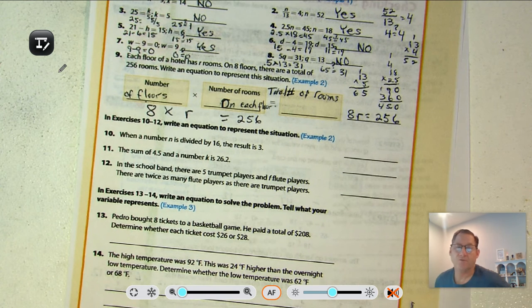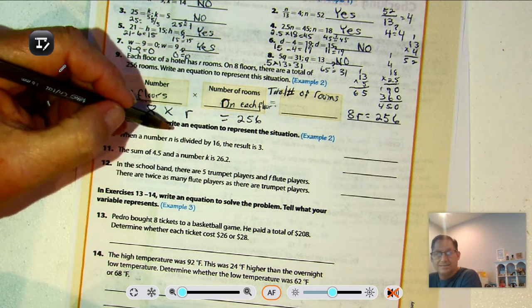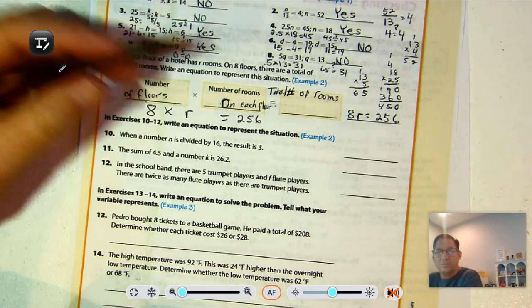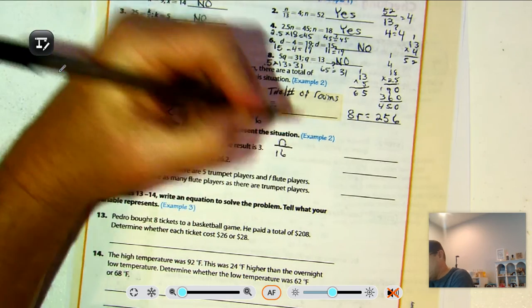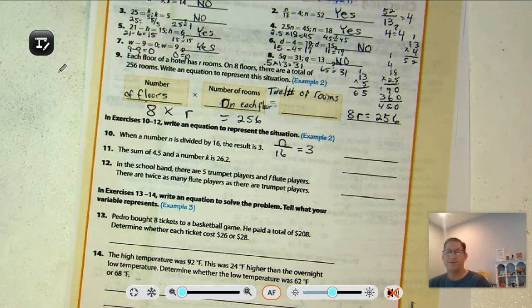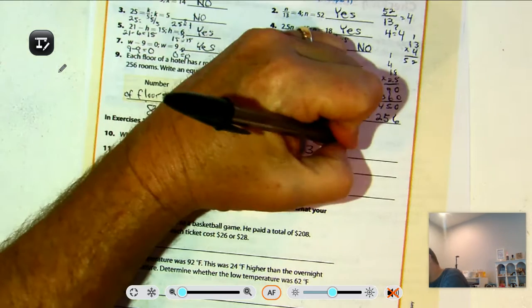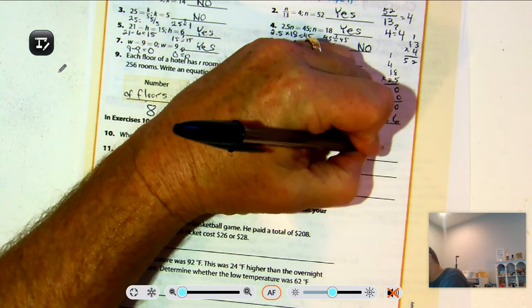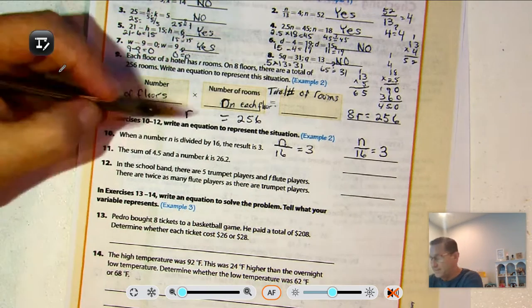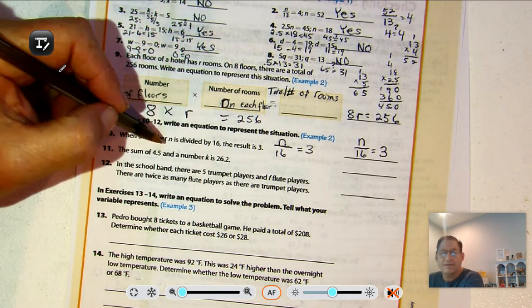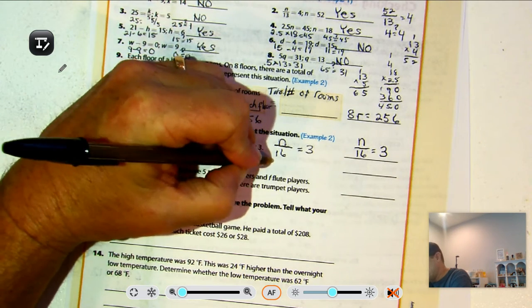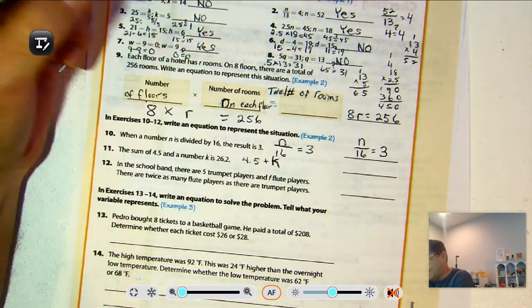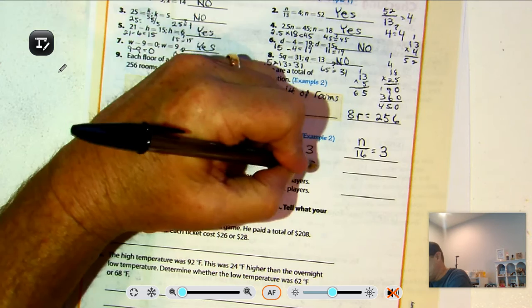In exercises 10 through 12, write an equation to represent the situation. So when a number n is divided by 16, the result is 3. The sum of 4.5 and a number k is 26 and 2/10. So 4.5 plus some number k is 26.2.